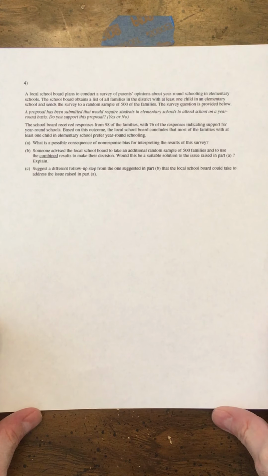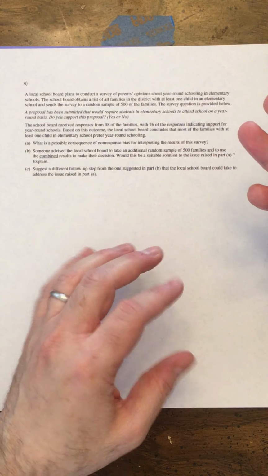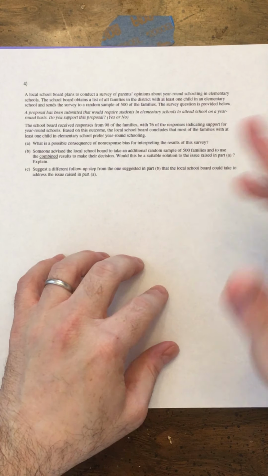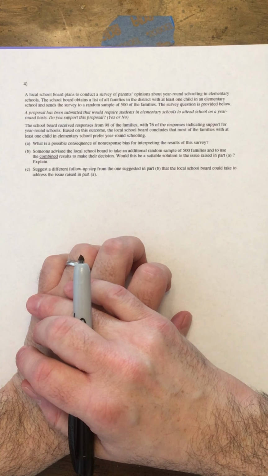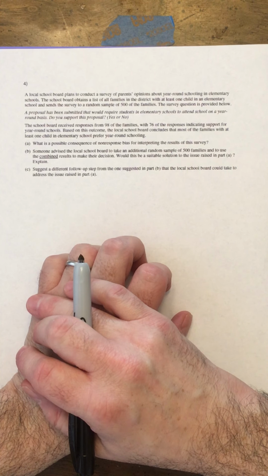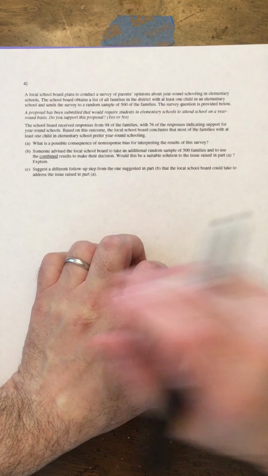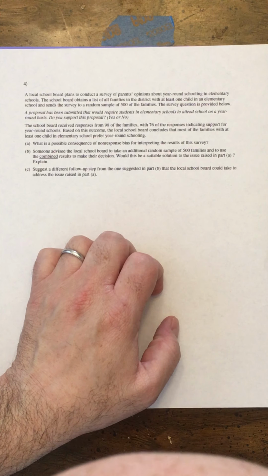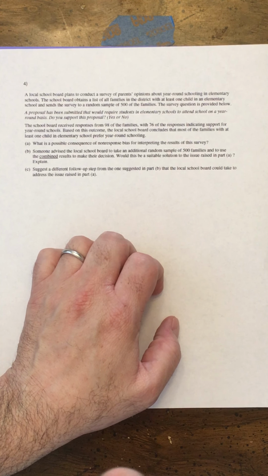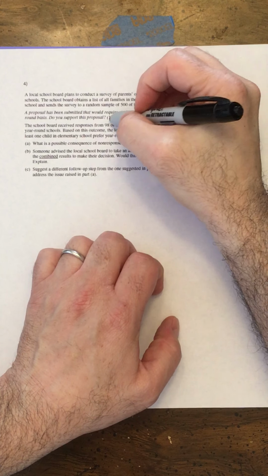The first three questions had to do with experiments. This last question has to do with surveys and conducting sampling techniques. So let's take a look here. A local school board plans to conduct a survey of parents' opinions about year-round schooling in elementary school. The school board obtains a list of all families in the district with at least one child in an elementary school and sends the survey to a random sample of 500 families. The survey question is provided below. A proposal has been submitted that would require students in elementary school to attend school on a year-round basis. Do you support this proposal, yes or no?